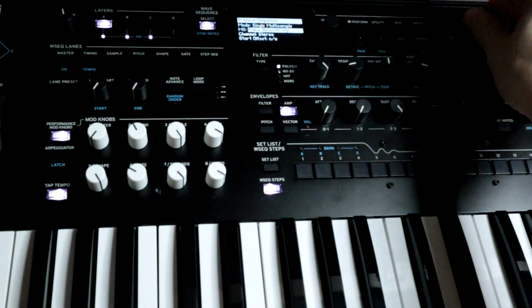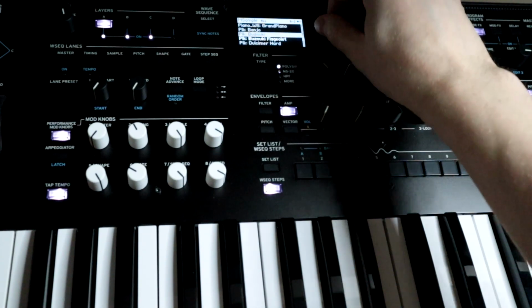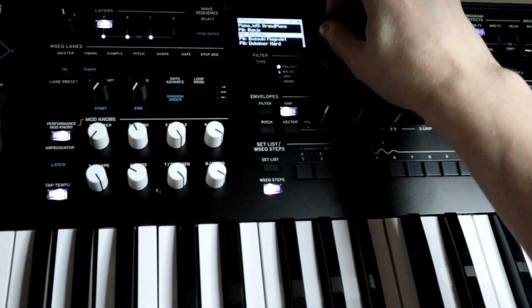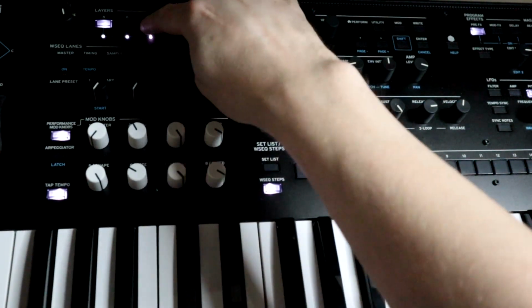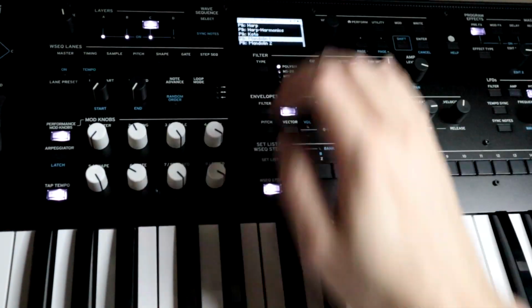So what I want to do now is change all these to a pluck sound. We're just going to scroll through and find it.